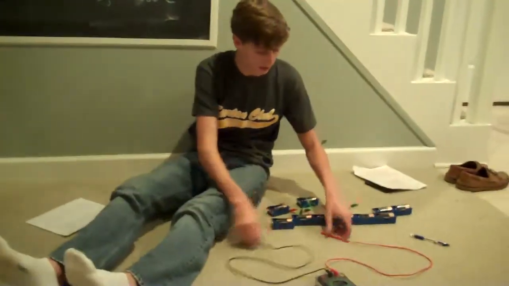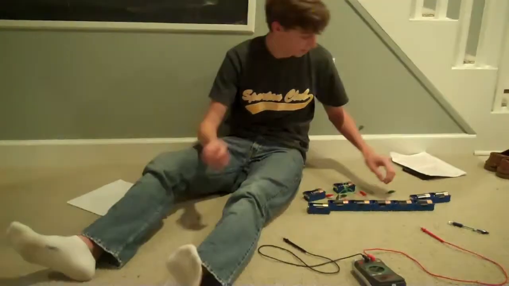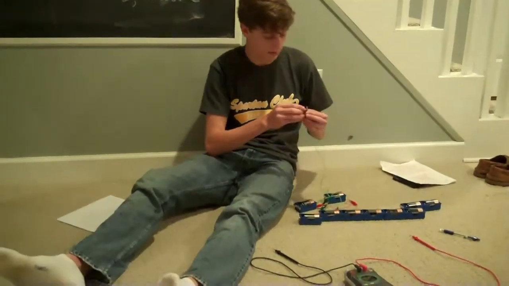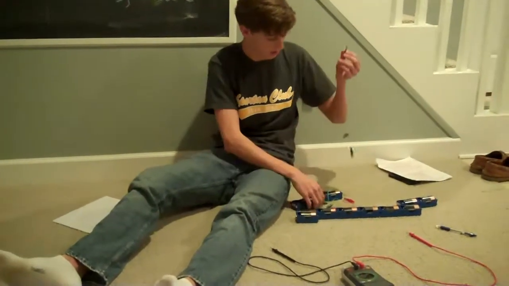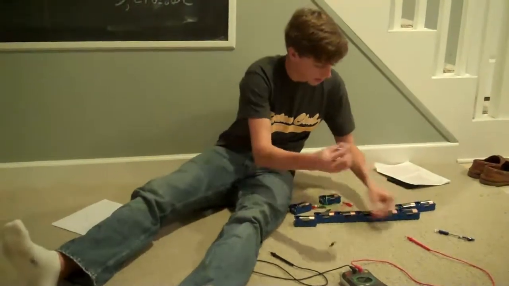After we found that out, we attached our resistor to our batteries and slowly added batteries.